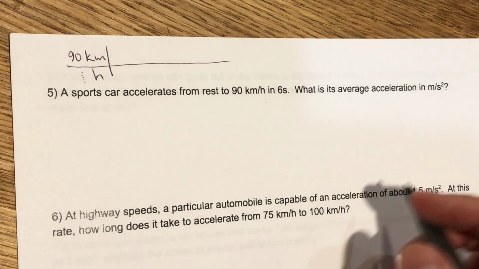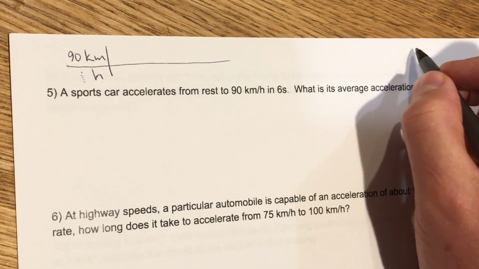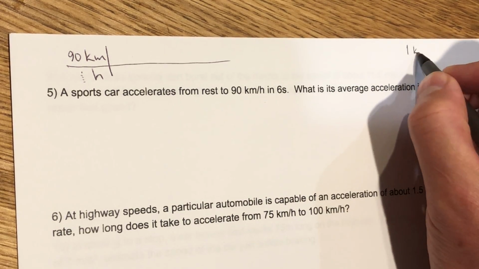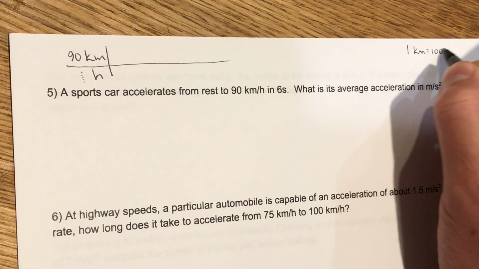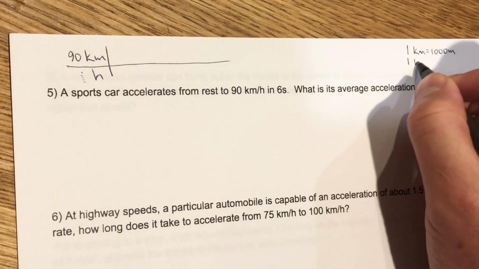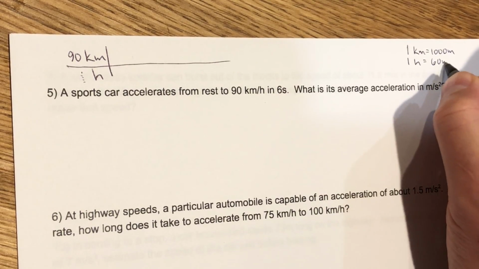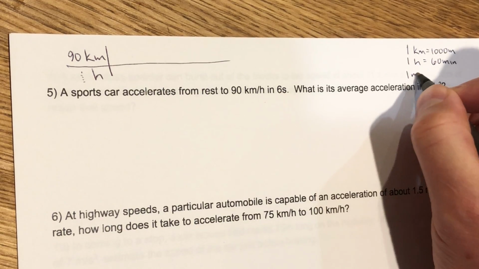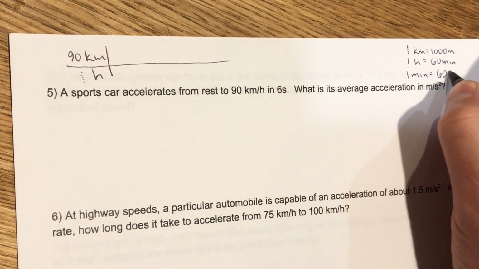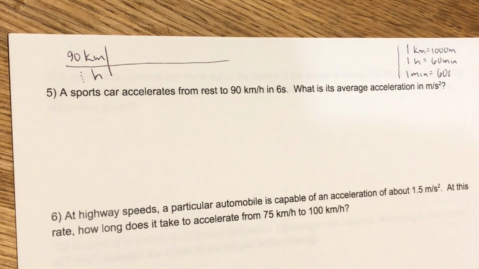So the conversions that we're going to be using here, the conversion factors, are 1 kilometer is equivalent to 1,000 meters. 1 hour is equivalent to 60 minutes. And 1 minute is equivalent to 60 seconds. Those are going to be the conversions that we're going to use here. And it doesn't matter what order you do these in, as long as you do them correctly.